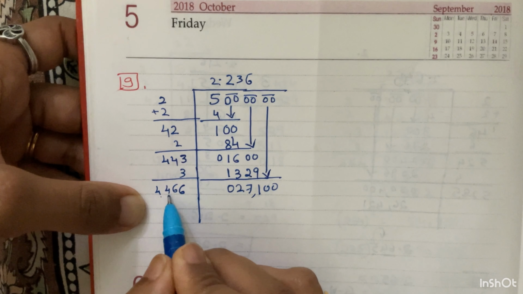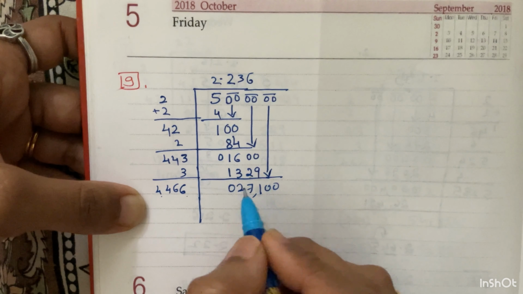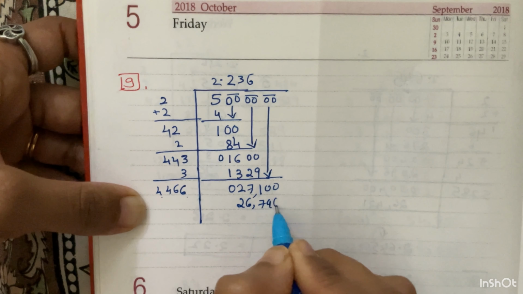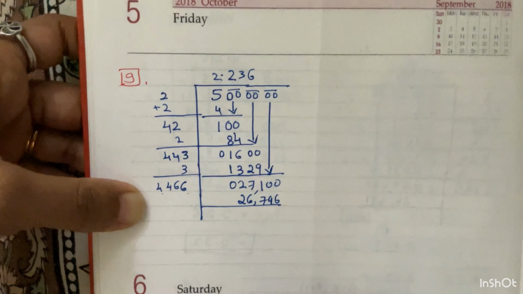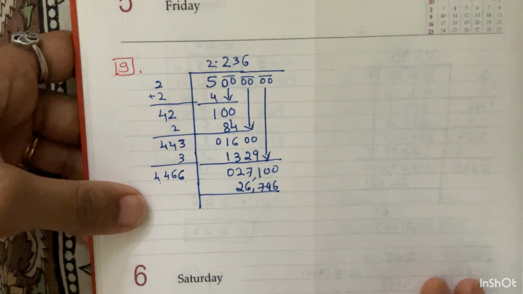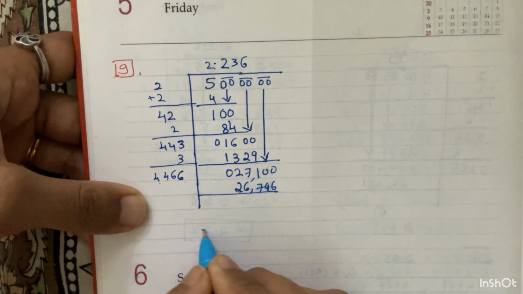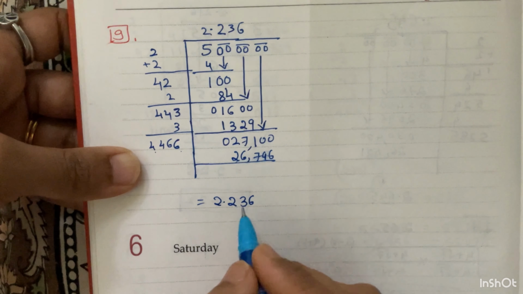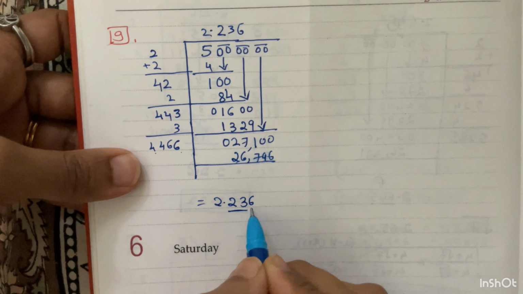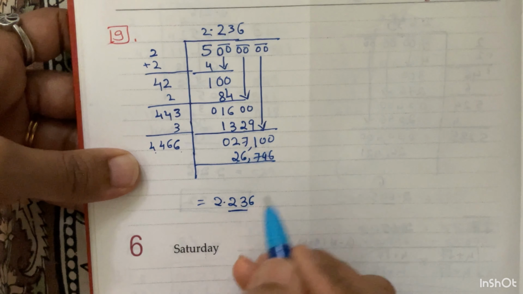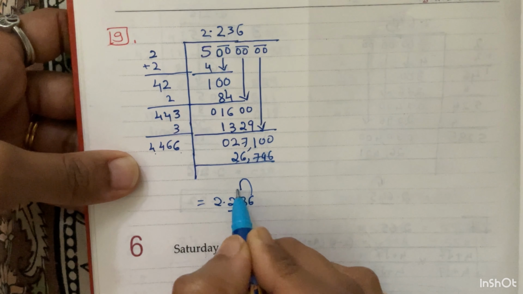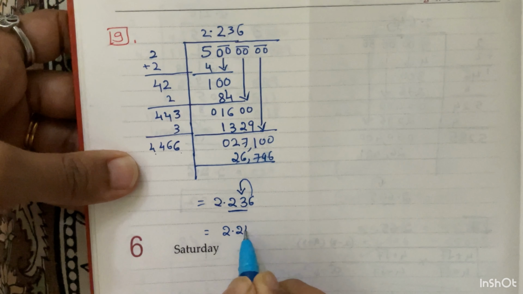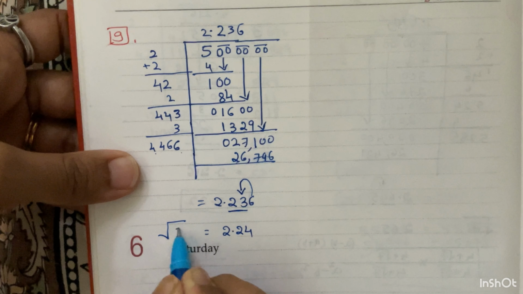Now 4466 6s I'll get 26,796. Now subtraction we need to do, but it is not required if you are not writing. We want this value. So what I got here is 2.236, and we need up to two decimal places. Now look at the third decimal place, which is a 6, which is greater than 5. In that case we need to add 1 to the digit. So I'll get 2.24, and this is the value of the square root of 5.